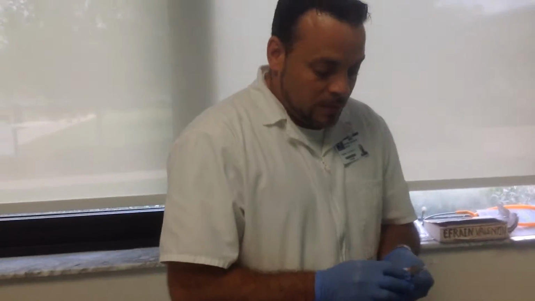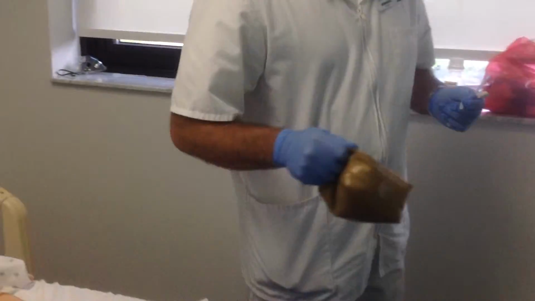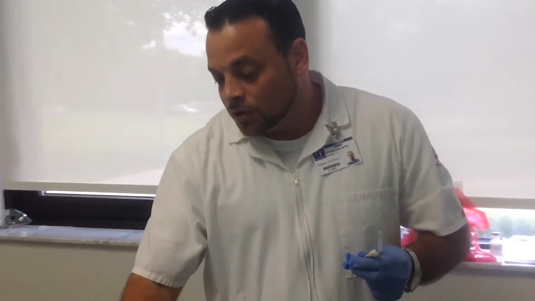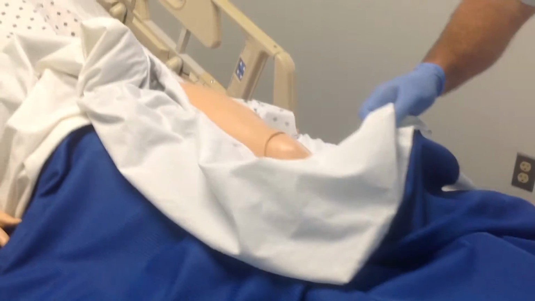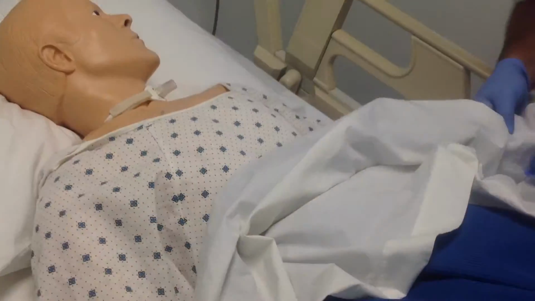Yes, we would have to remember always when giving these medications that we have to check our 6 rights, which is the right patient, the right drug, the right dose, the right time, the right documentation. And those are the rights that we need to check, and we would cover our patient up. All this stuff can go in the sharps container, except for the alcohol swabs. We will cover our patient up.